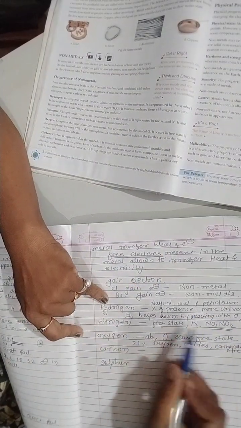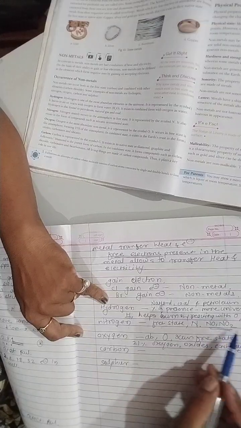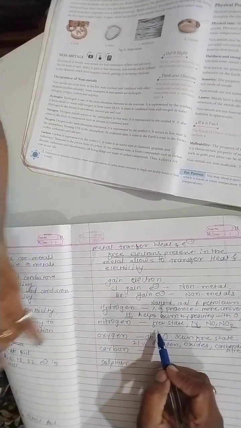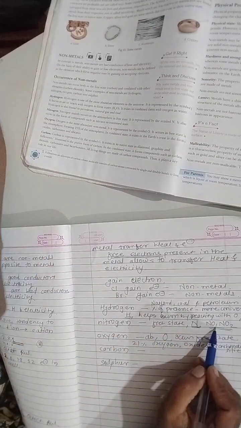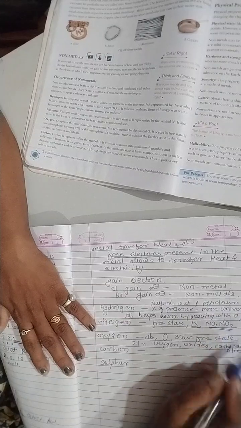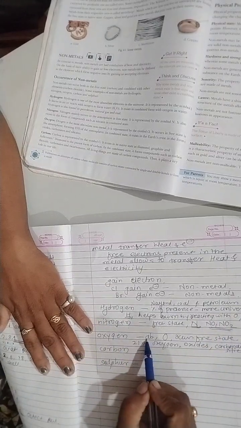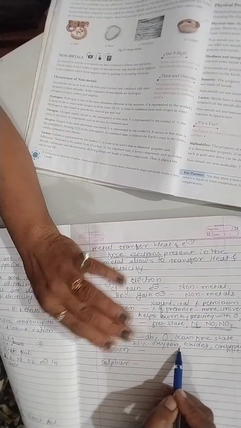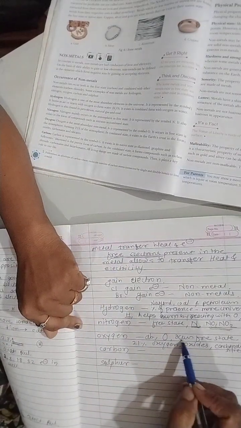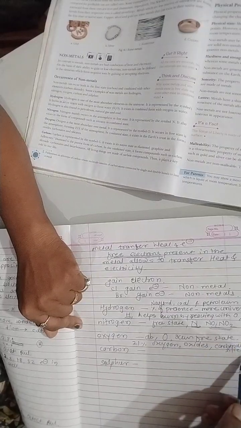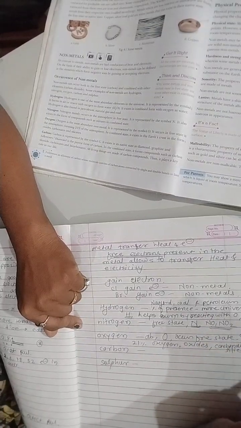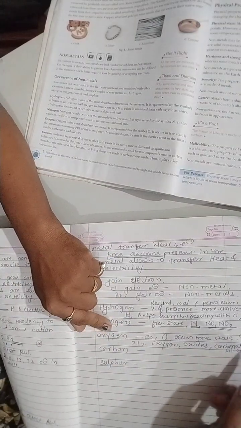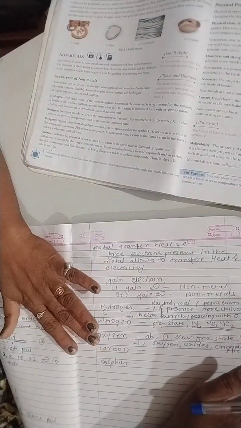Now the second one is nitrogen. It is also in a free state and in a combined state, right? It is represented by the capital letter N. In the free state it is N, and in the combined state it is nitrates and nitrites. Oxygen is also abundant in the atmosphere. That is, 21% oxygen is present in the atmosphere. It also occurs in a free state and in a combined state. In the free state it is always O2, but in the combined state it forms oxides, carbonates and silicates.